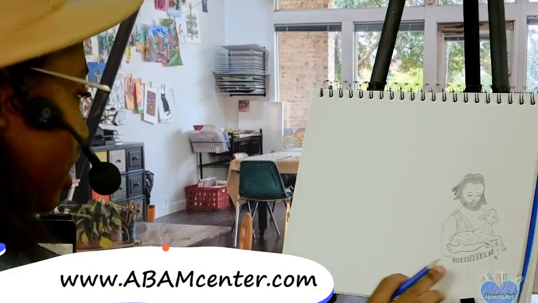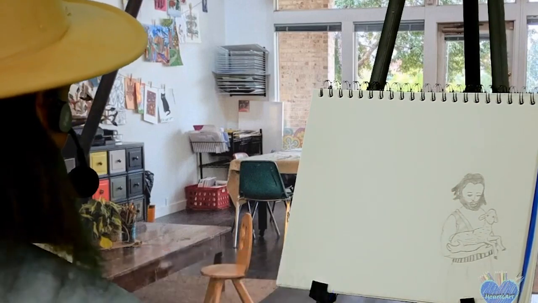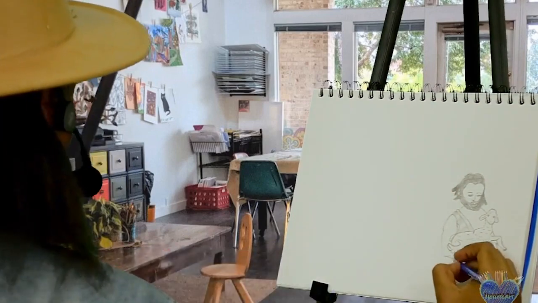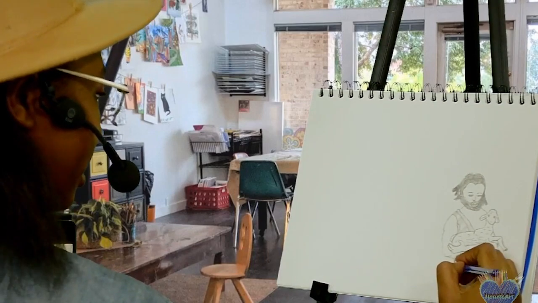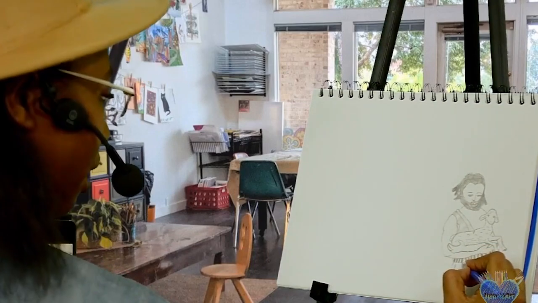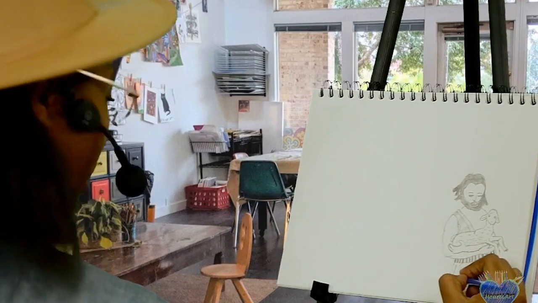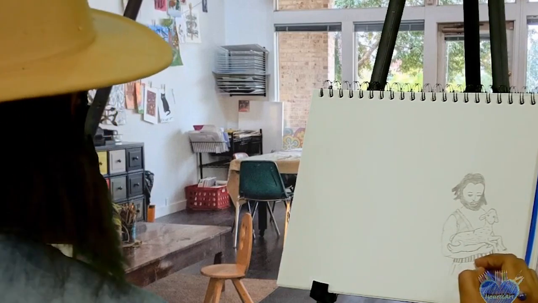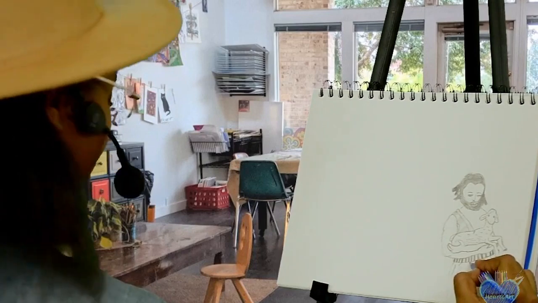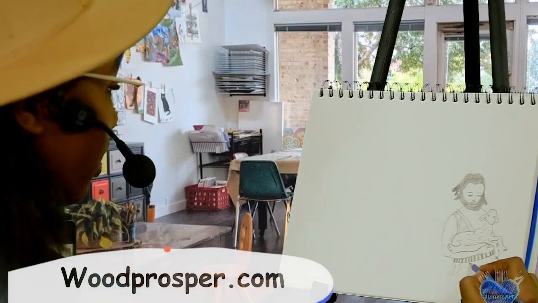Then we're going to come down here to the bottom. You can see it's zigzags on the garment down here. So we're going to do that next. So come on the top, left to right, left to right. Alright, now do another one next to it, leaving a little gap.